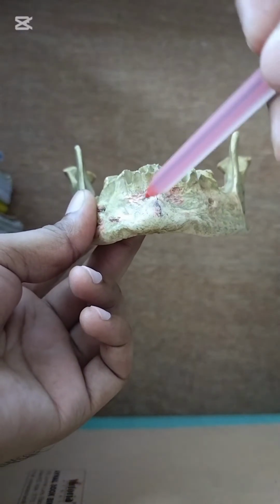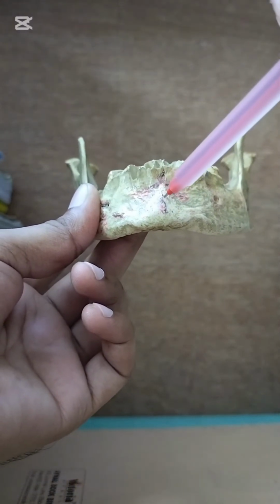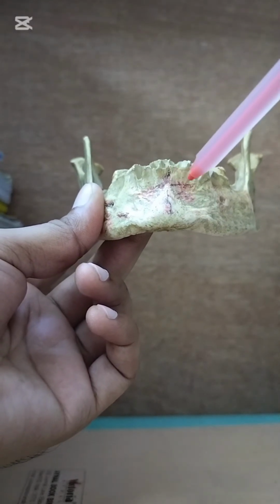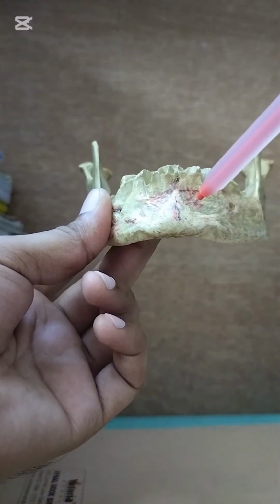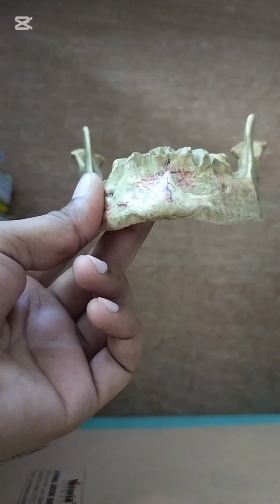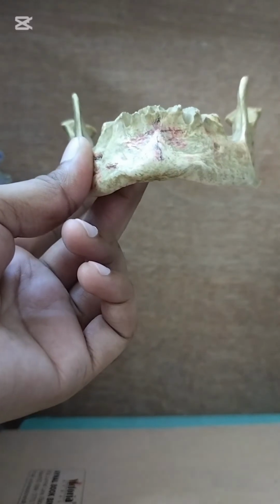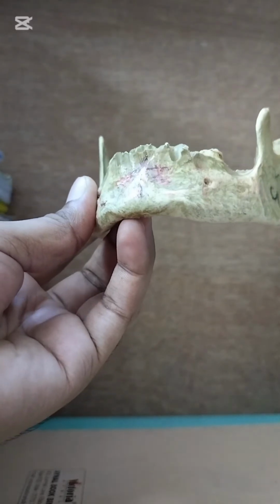There is a depression on both sides of the mental protuberance. Below the incisor teeth, this is the incisive fossa, which provides attachment to the mentalis and a slip of the orbicularis oris.